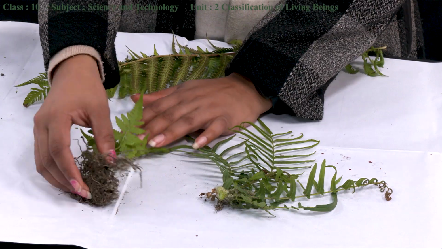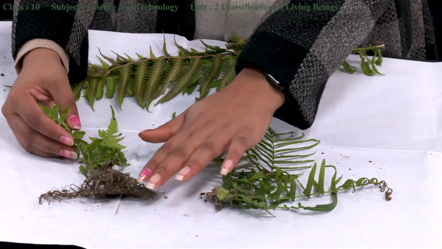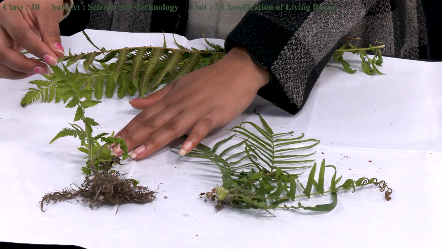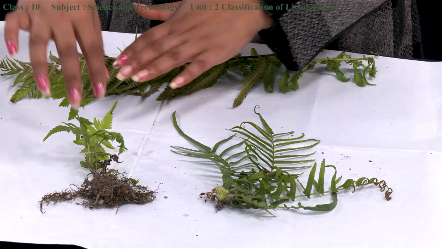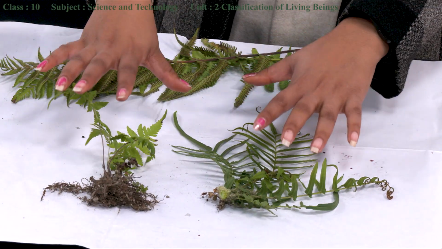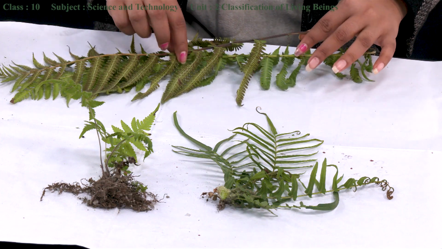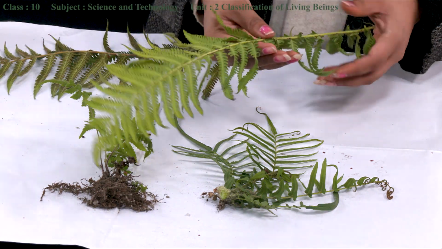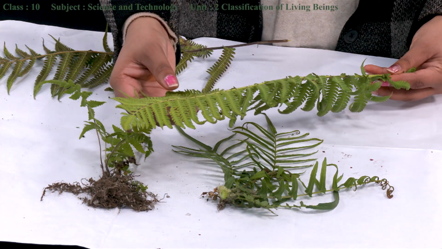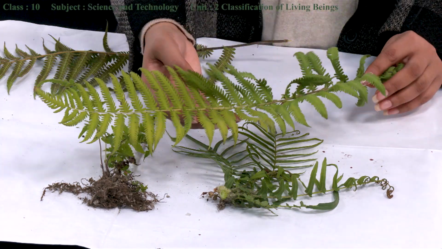Similarly over here also you can see that they have roots, stems and leaves. So they have body organization which possesses true roots, stems and leaves. Not only that, the leaves that they have are very large and they have fronds in them.